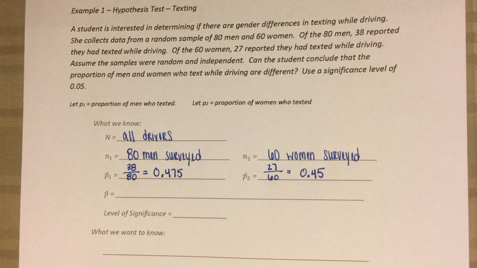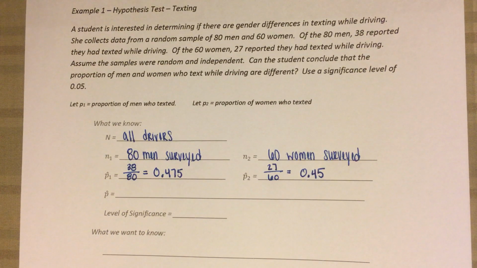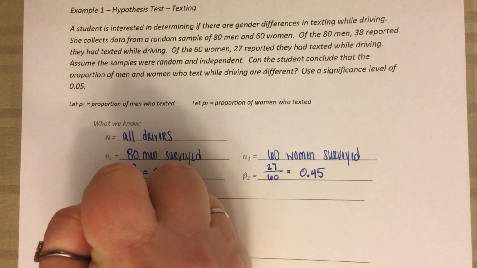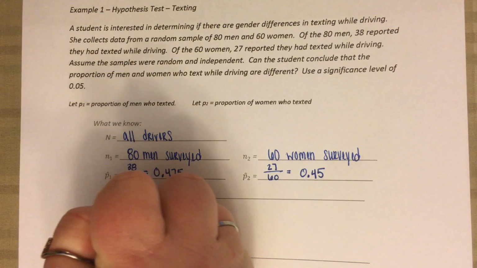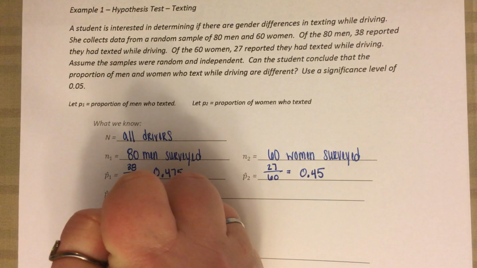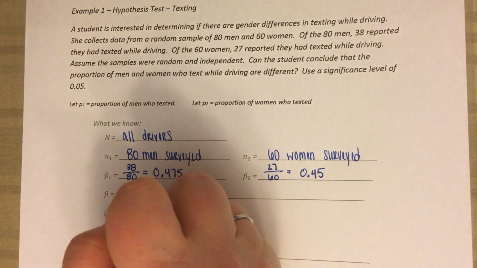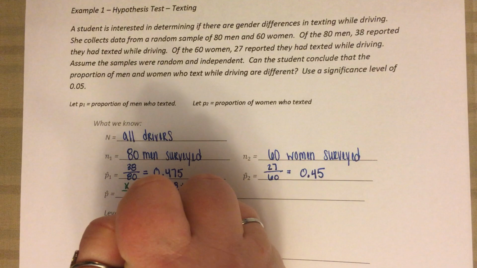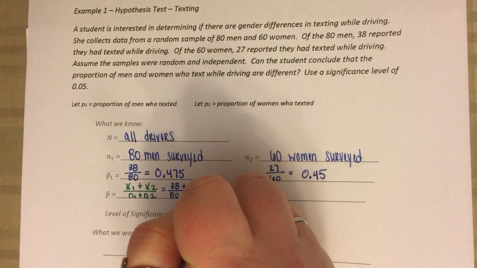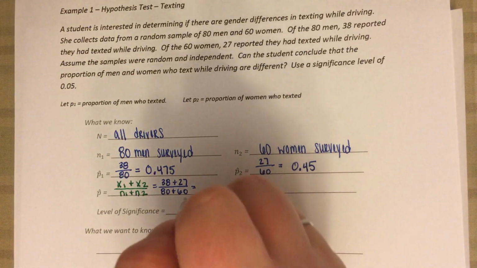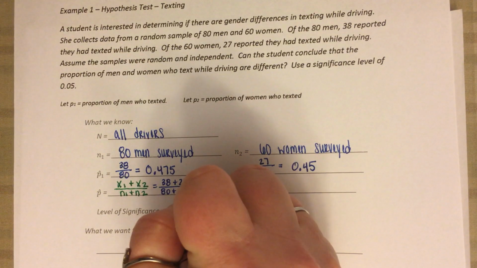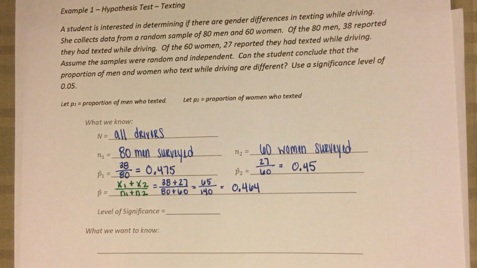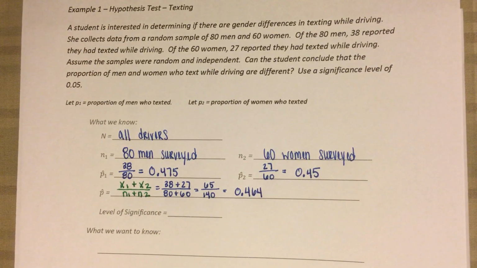Right, our P hat is in essence pretty much an average of these two. Again, to figure out our P hat, we're going to take x1 plus x2 divided by n1 plus n2. So we're going to take our 38 plus 27 divided by 80 plus 60. That's going to give us 65 out of 140, and it gives us 0.464. So notice that this percentage is somewhere in between our two other percents.